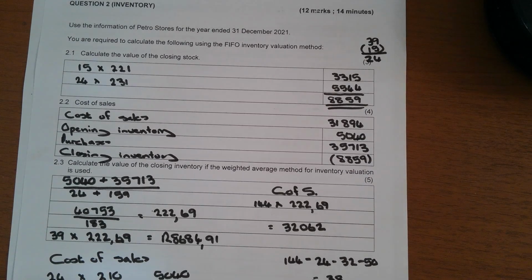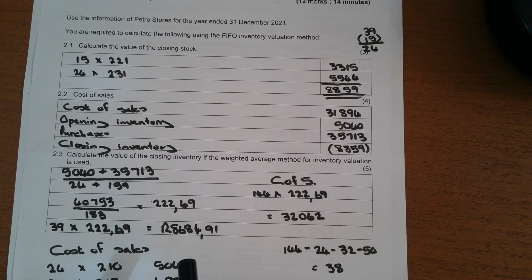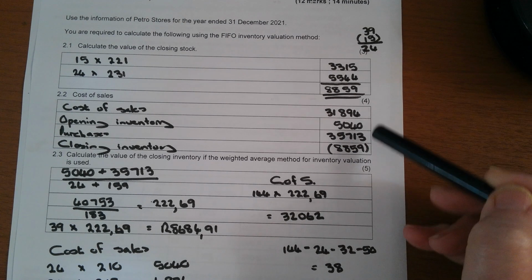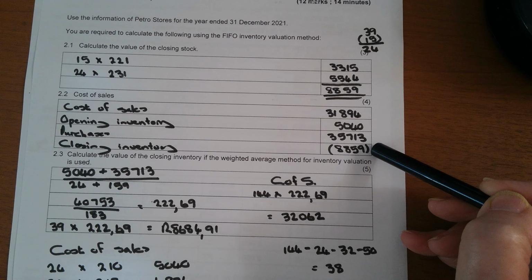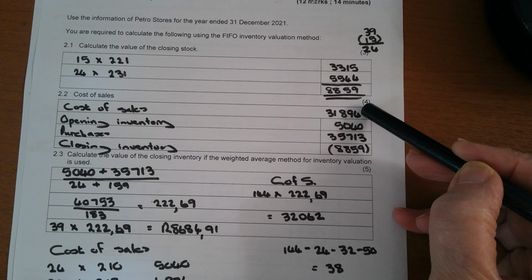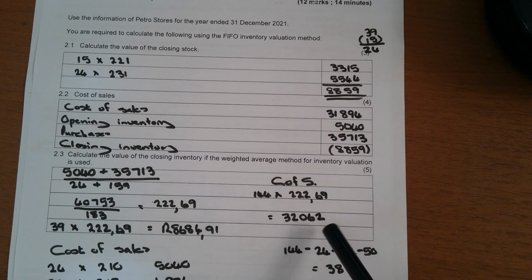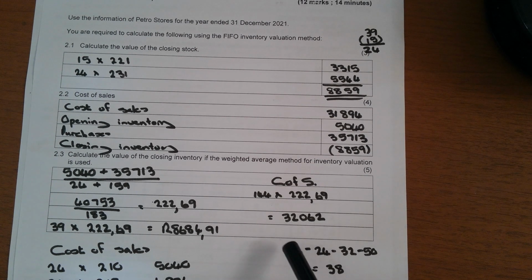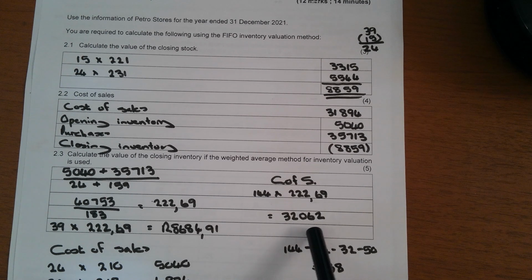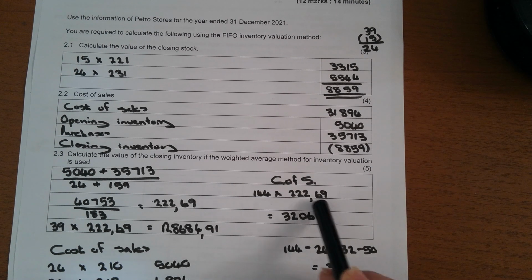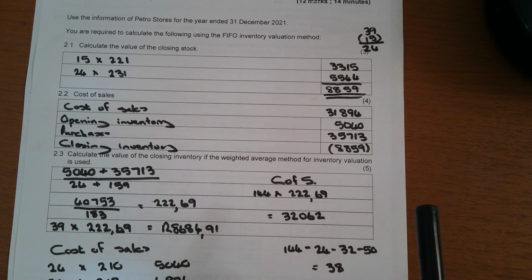So because the opening prices were cheaper than the later prices, it means that the average price is lower and you will show your closing inventory at a lower figure. If we look at the cost of sales figure, when the FIFO method is used, it is 31,894. When the weighted average is used, it is 32,062. So it means here the cost of sales is higher because the last goods that was purchased, that was the high price, is now included in the average price.